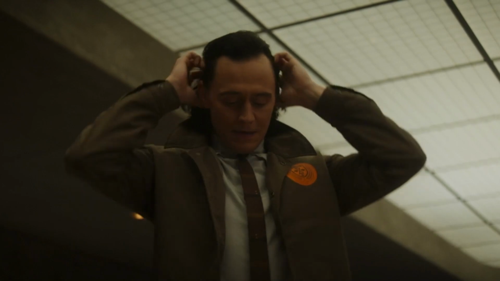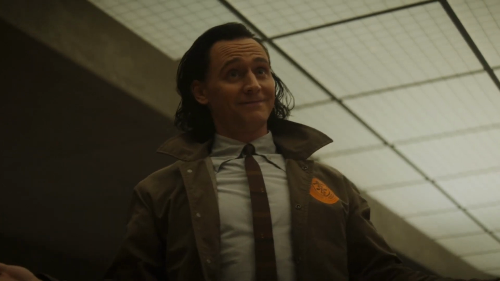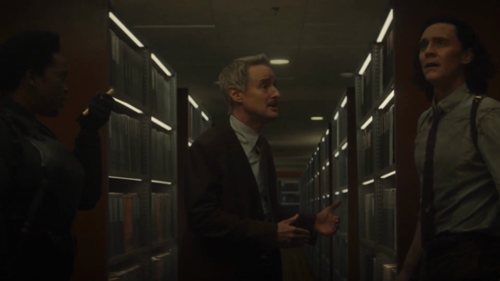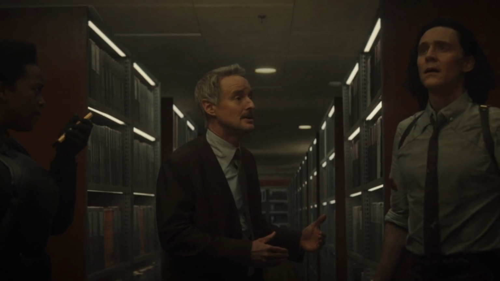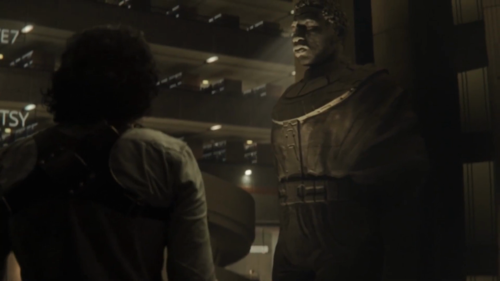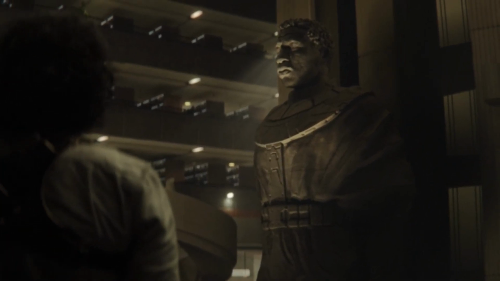Because for now, we're following our favorite god of mischief, Loki, who was just pushed through the time door that Sylvie opened back to the TVA, where neither Mobius nor Hunter B-15 have any idea who he is, and the Timekeeper statue got replaced with one displaying Kang. Oh boy, what's going on here?